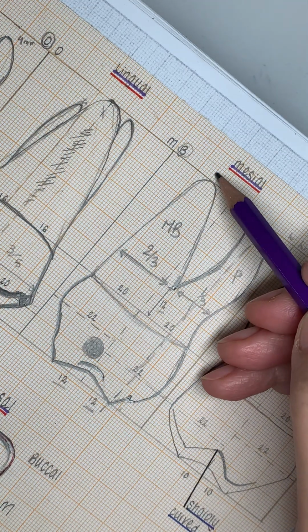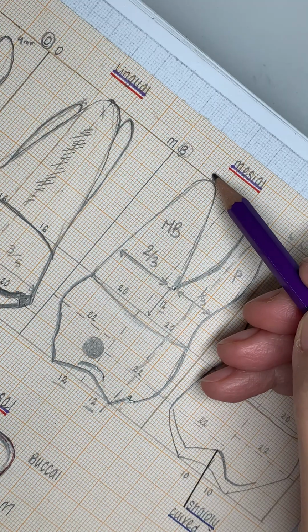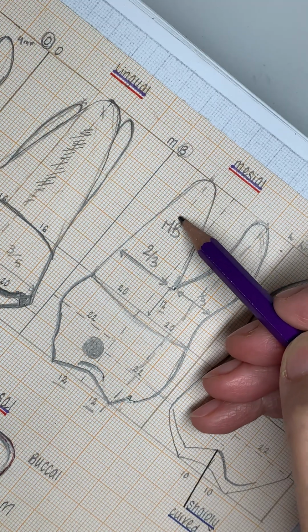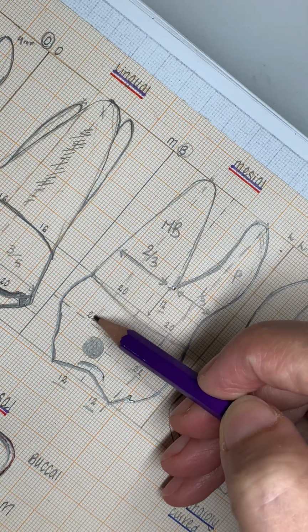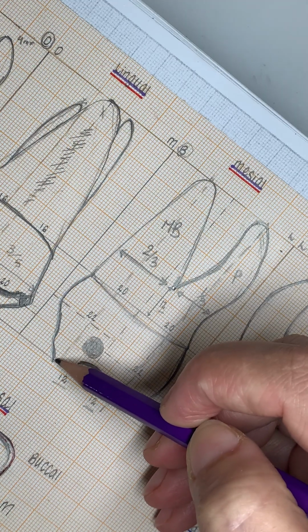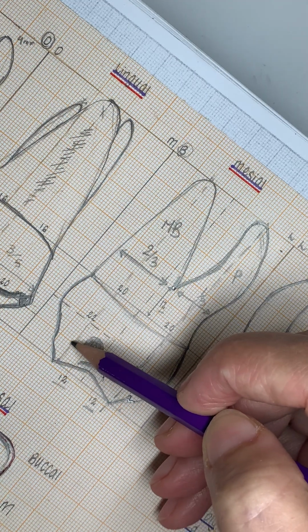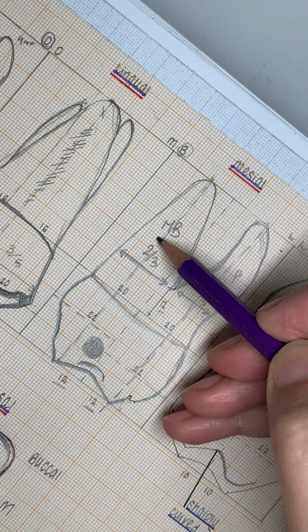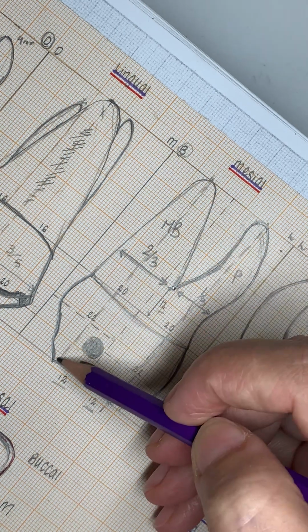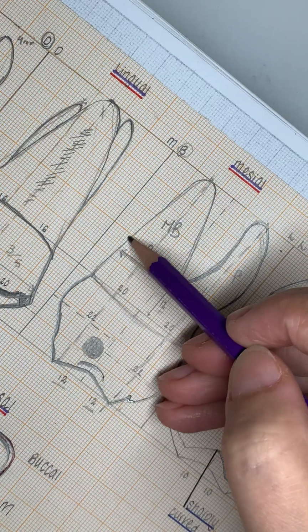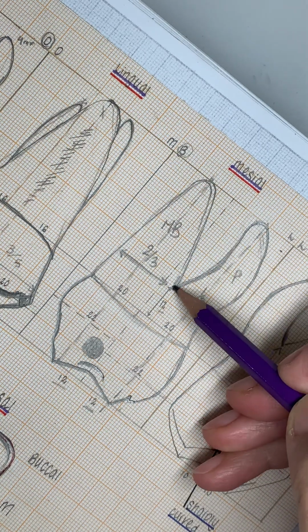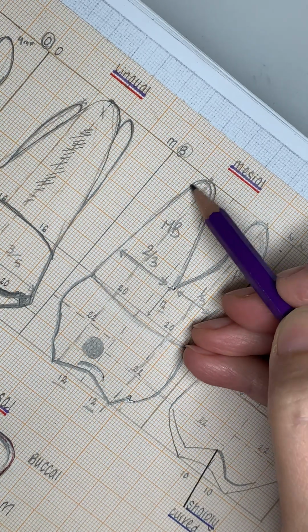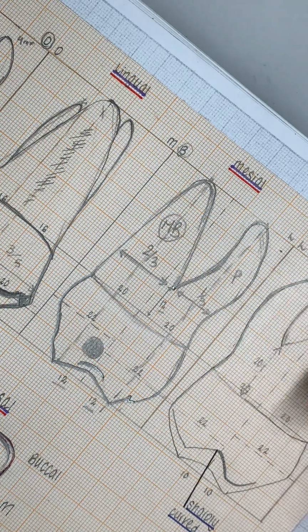Take care that your mesiobuccal apex here should be in line with what? The mesiobuccal cusp. The apex of the root mesially flushes with the mesiobuccal cusp. Then go, as you see, in a cone shape like this, and draw your mesiobuccal root.